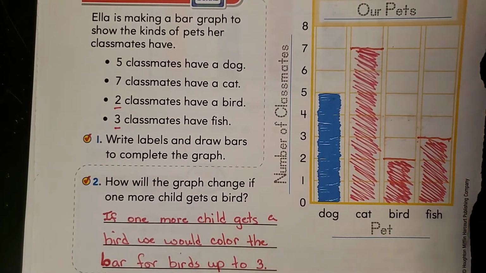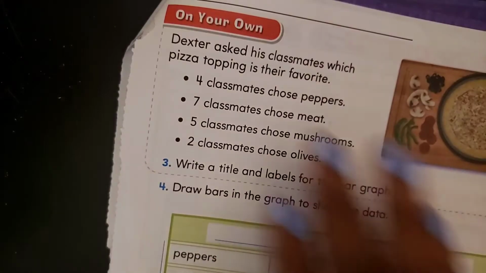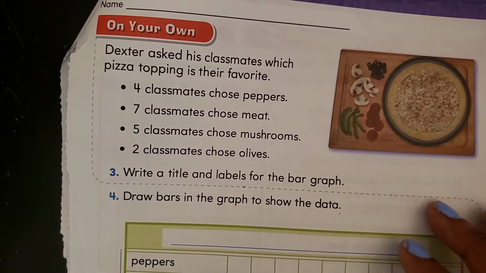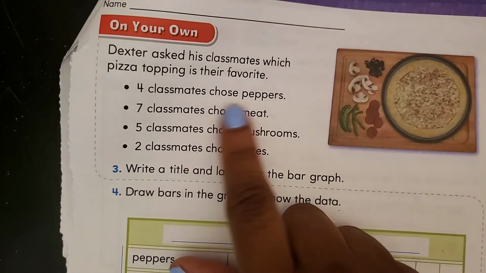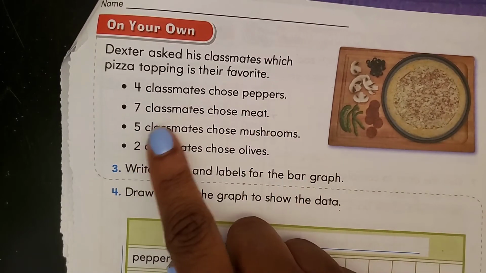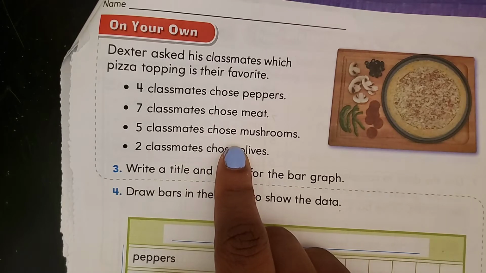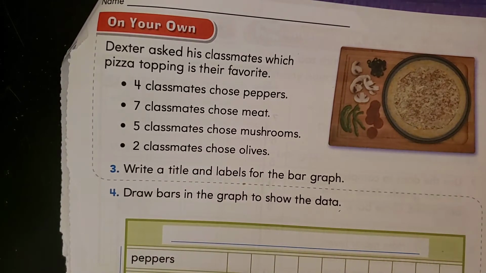So now we're going to try it on our own. Let's flip it. Page 679. Dexter asked his classmates which pizza topping is their favorite. We see that 4 classmates chose peppers, 7 classmates chose meat, 5 classmates chose mushrooms, 2 classmates chose olives.